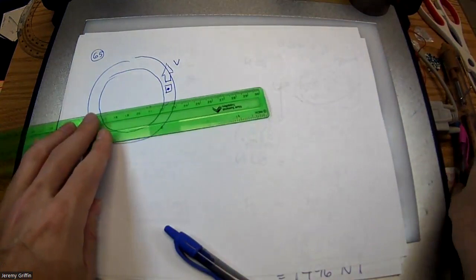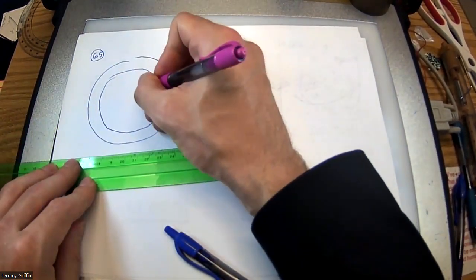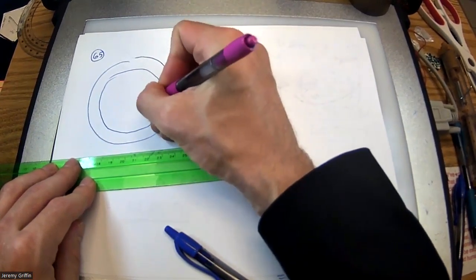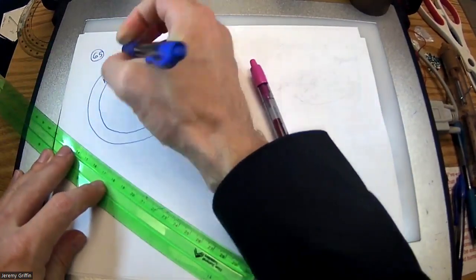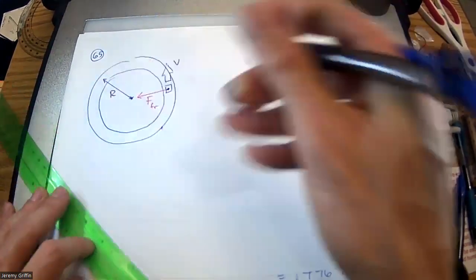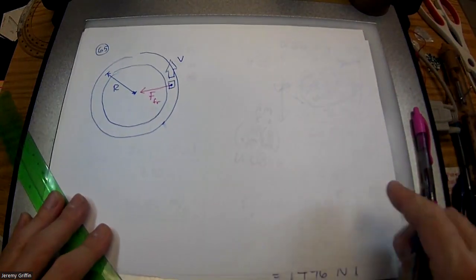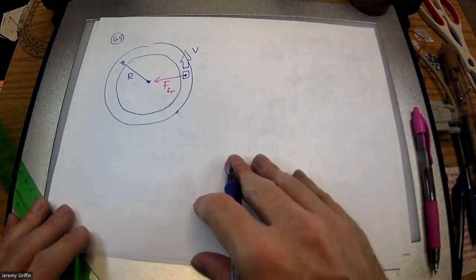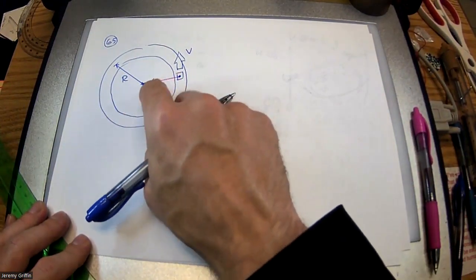Okay? And from above, I know that there is a centripetal force acting, a friction force that's acting as the centripetal force. Okay? This track has some radius, call it R. Okay, so we got that. But what else we're going to need, guys, is this friction force.